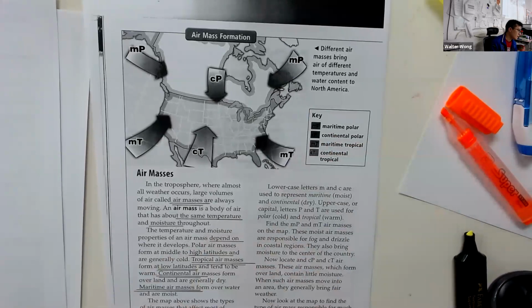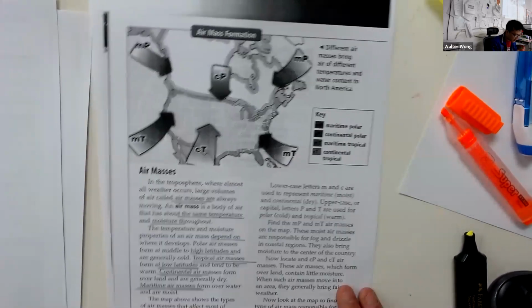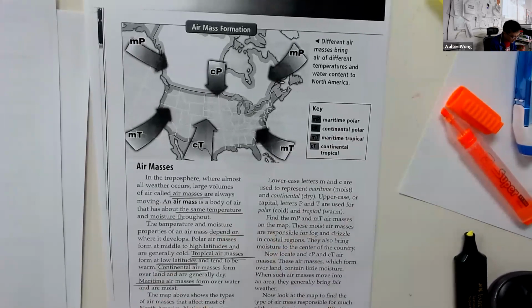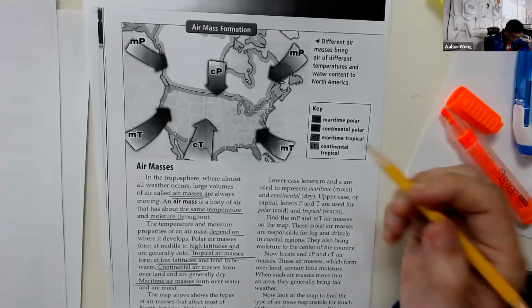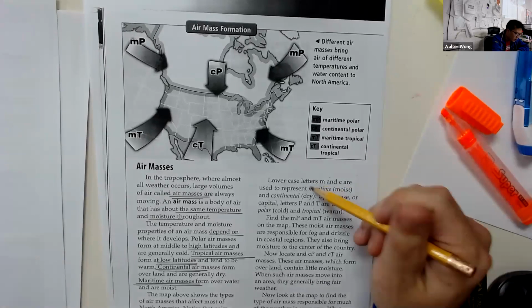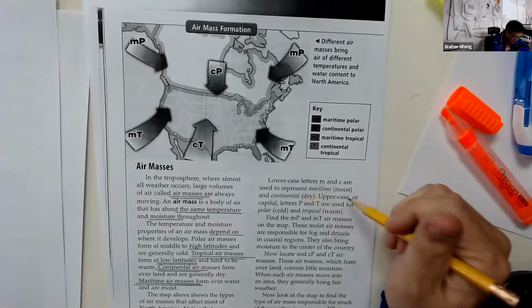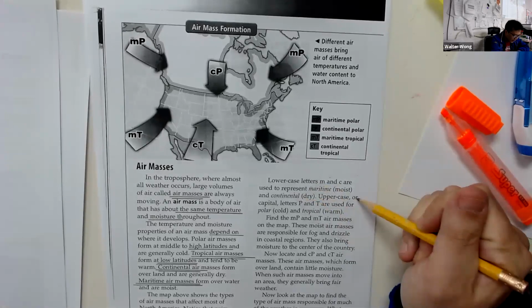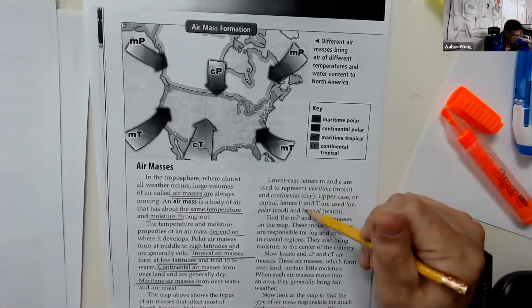咁海洋上面形成嗰啲梗係好潮濕。The map above shows the types of air masses that affect most of North America，北美。And notice the pairs of letters used to identify different air masses. Taken together, each pair identifies the moisture and temperature properties of the air mass. Lowercase letters M and C are used to represent maritime or continental. Uppercase or capital letters P and T are used for polar and tropical.